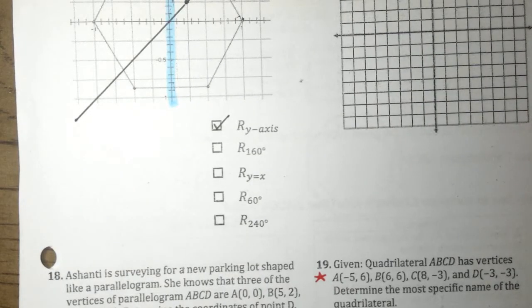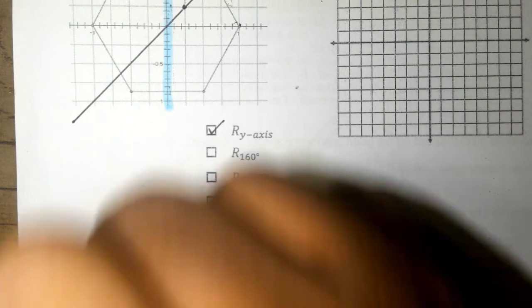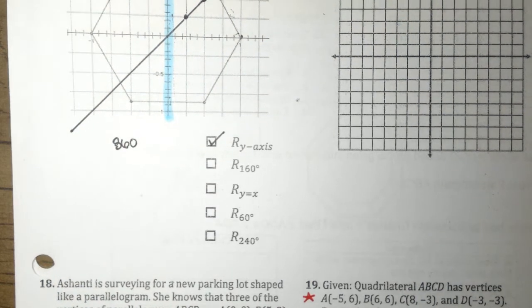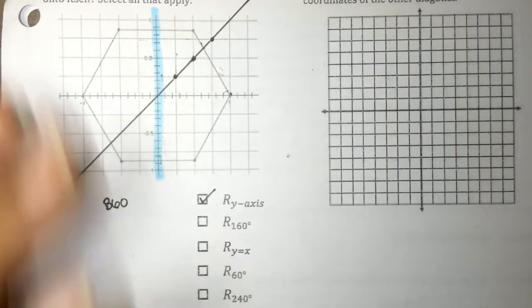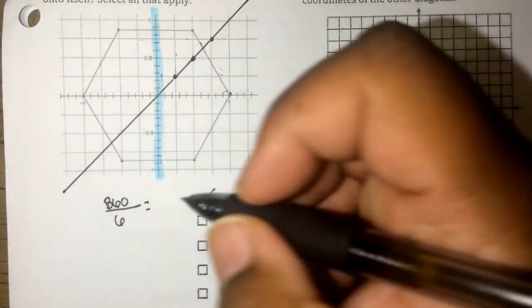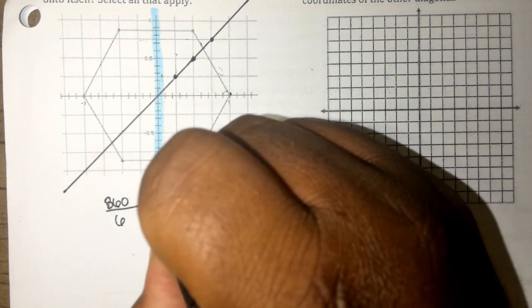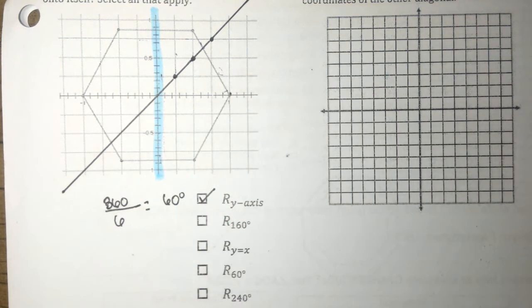And then the next thing you need to check is the rotations. To check and see what rotations your figure can do. Understand that a full rotation is 360 degrees. And then you just need to determine how many rotations it can do. This figure has 1, 2, 3, 4, 5, 6 sides. It's a hexagon. So it can do 6 rotations. And to figure out what all 6 of those rotations are, just divide by 6. 360 divided by 6 is 60 degrees. Every 60 degrees this figure can rotate onto itself. So just keep adding and get all your rotations.